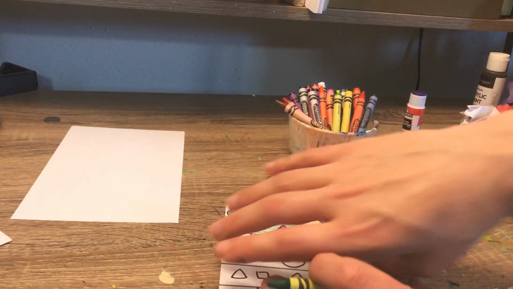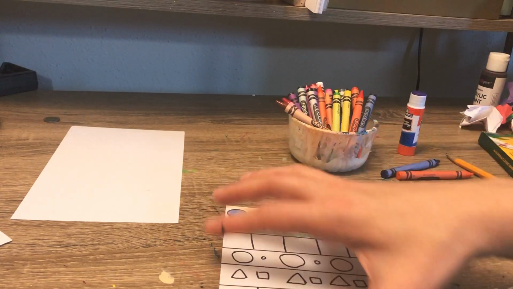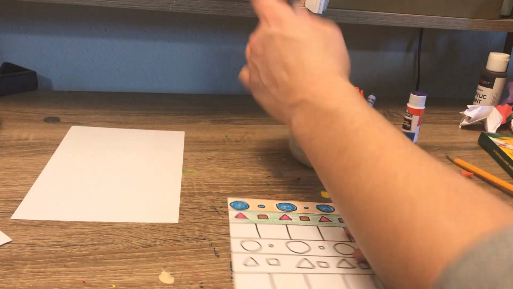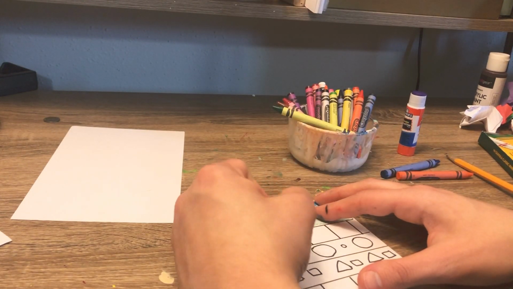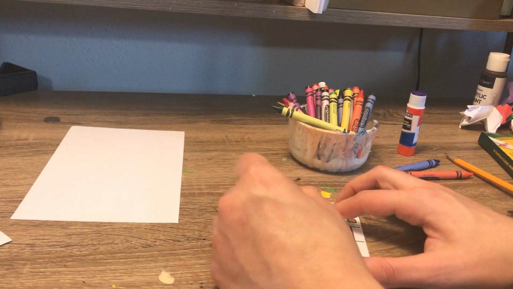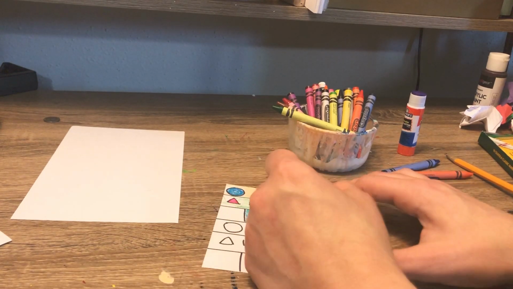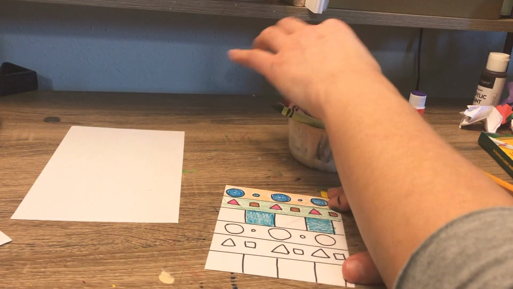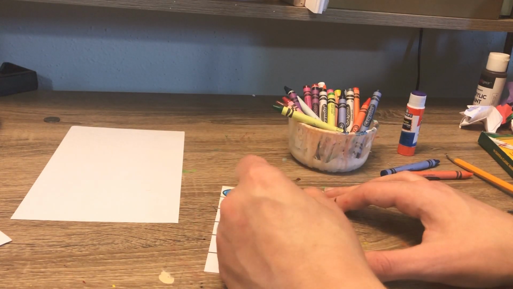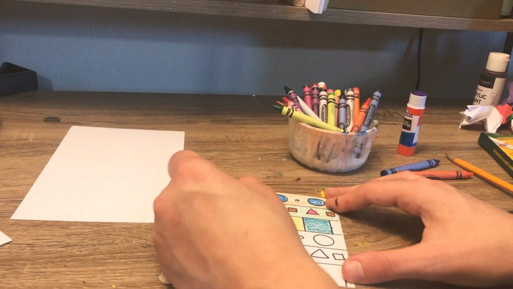You're gonna make sure you finish this entire thing. Coloring it all nice and neat. I'm gonna do one more and then we're gonna move on. Whoa. I'm gonna add maybe a yellow. I love the color yellow. It reminds me of sunshine and all the cool stuff.